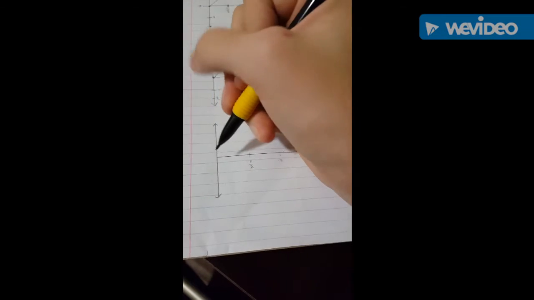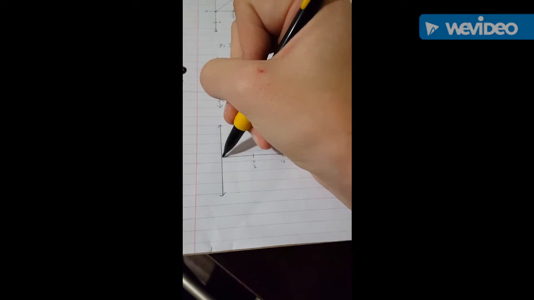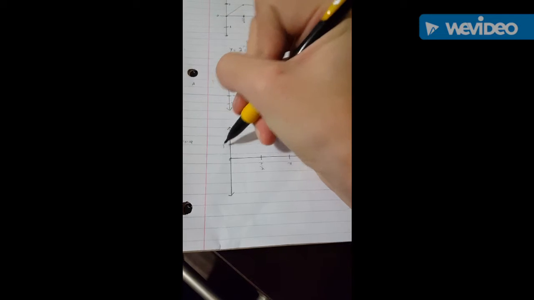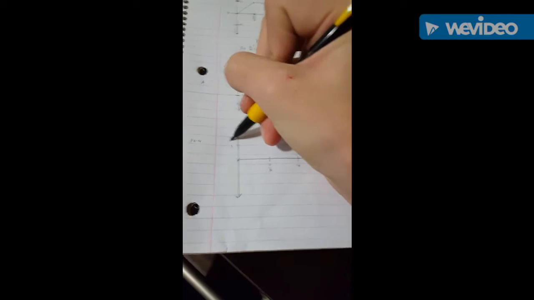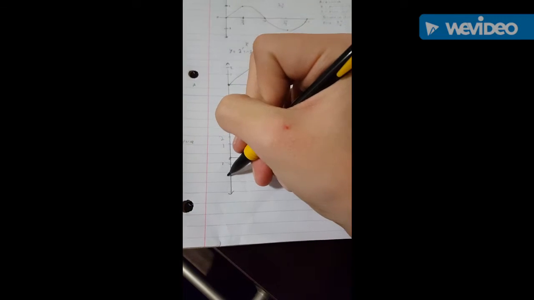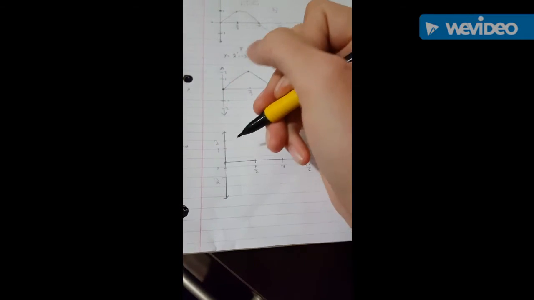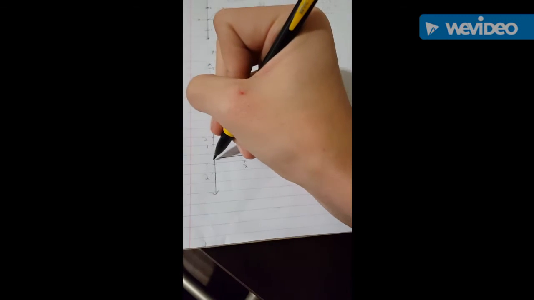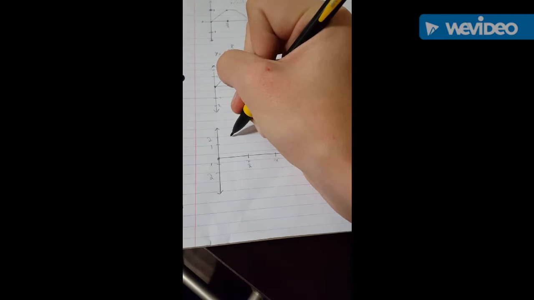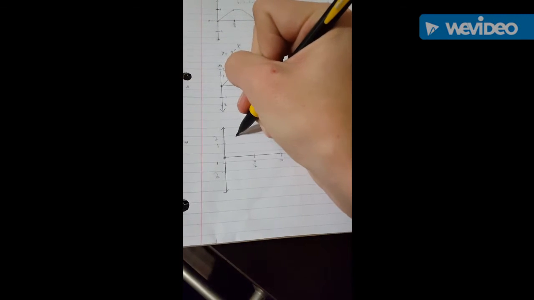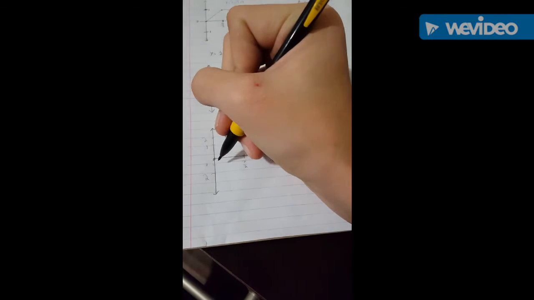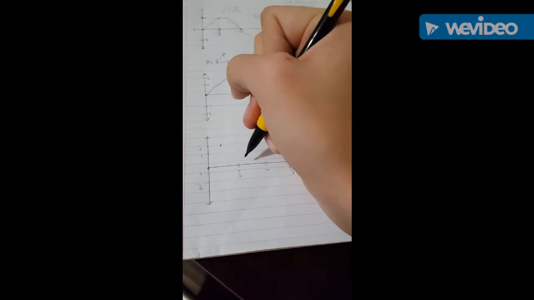So what we need to do now is we're going to start again right here, plot our point at 0, 1, 2, that's our amplitude again. So we already plotted a point at 0. Now we're going to plot a point right here, halfway between pi over 2 and 0, which is about pi over 4.